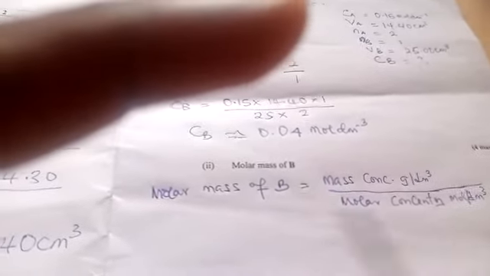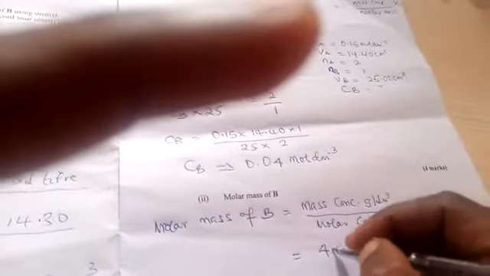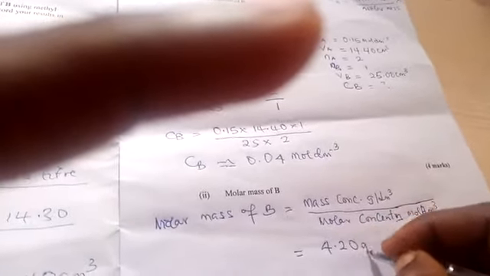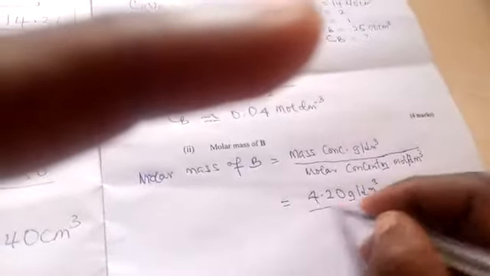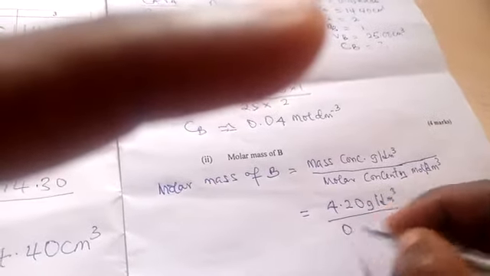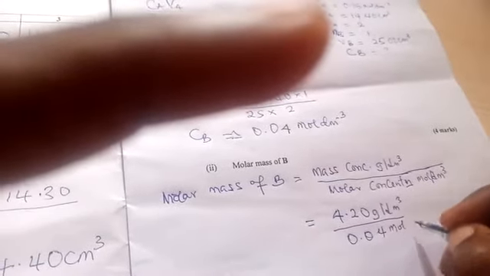Molar mass of B is equal to mass concentration in gram per dm cube of B over molar concentration, and we have that the mass concentration is 4.20 gram per dm cube all over the molar concentration, which is 0.04 mole per dm cube.